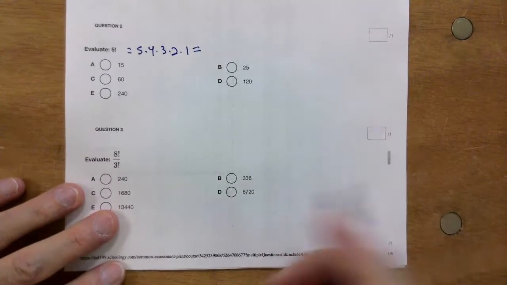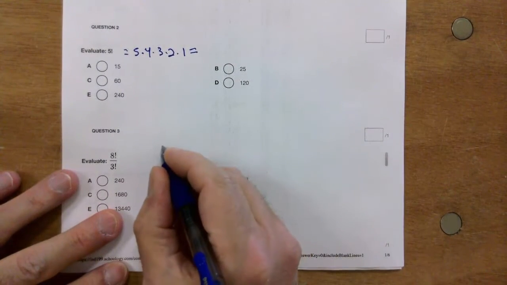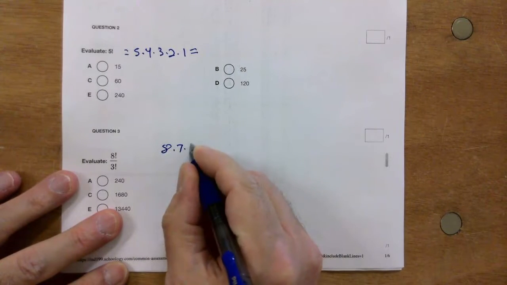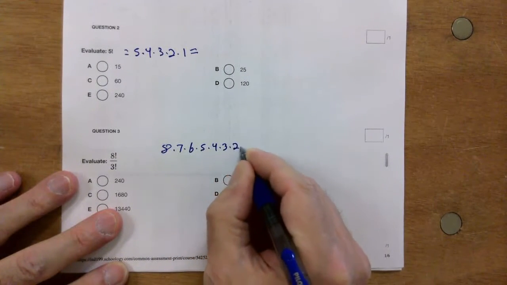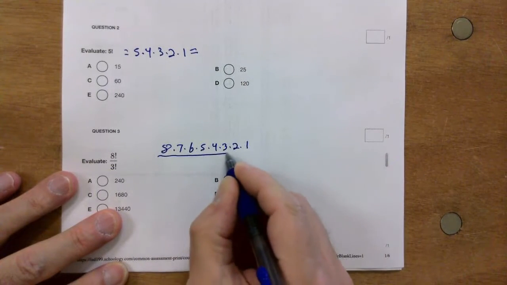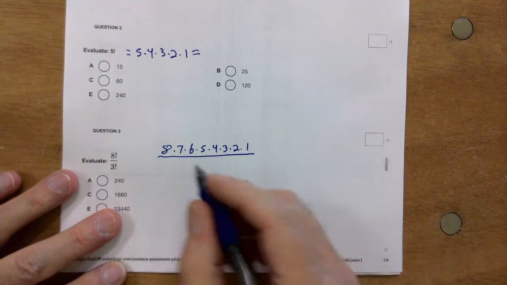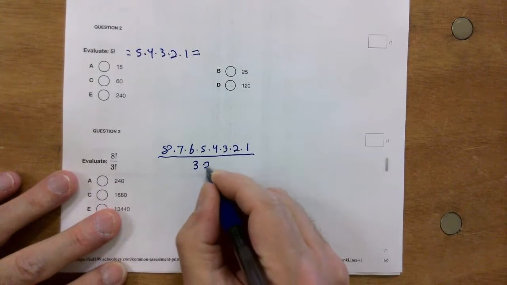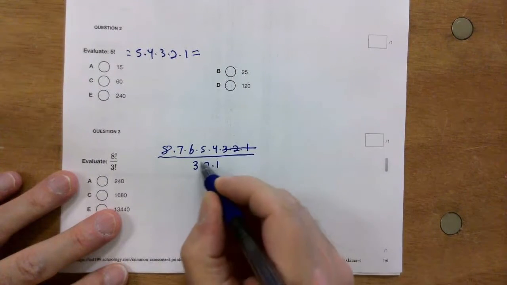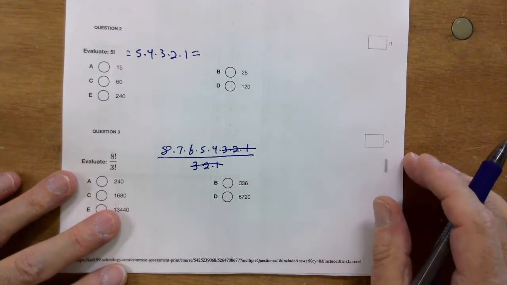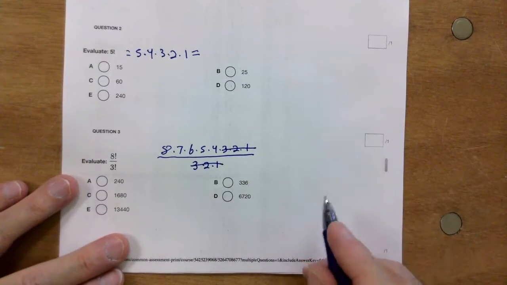All right, number 3, 8 factorial over 3 factorial. That's a fraction. The top, 8 times 7 times 6 times 5 times 4 times 3 times 2 times 1. That's the top, 8 factorial. The bottom is 3 factorial, 3 times 2 times 1. Right? The 3, 2, 1 cancels out. So multiply those numbers together, you'll have it. All right?